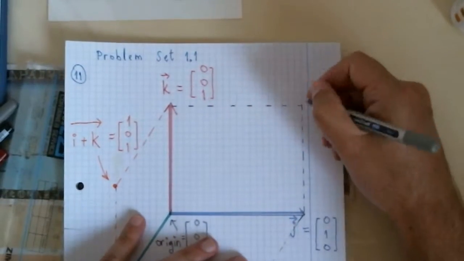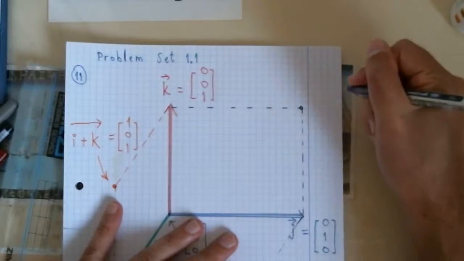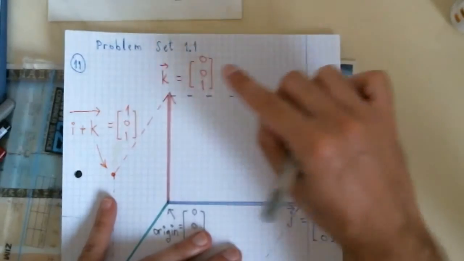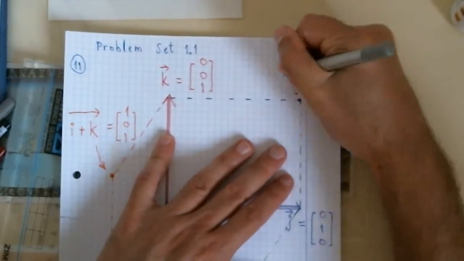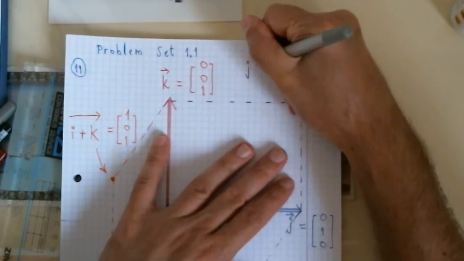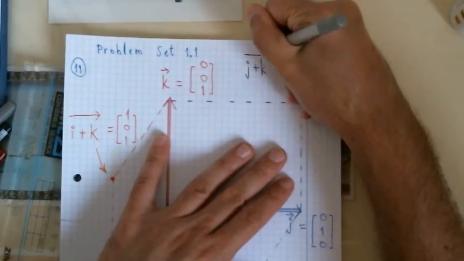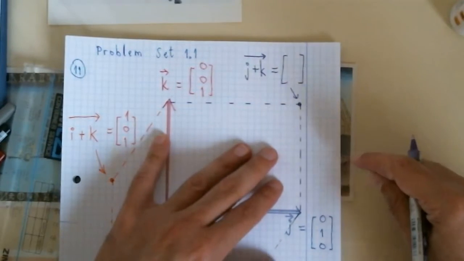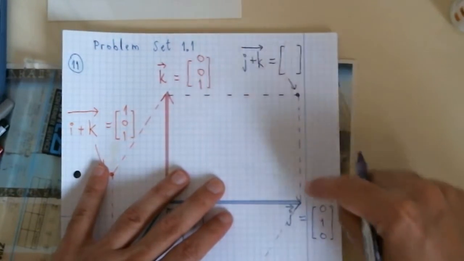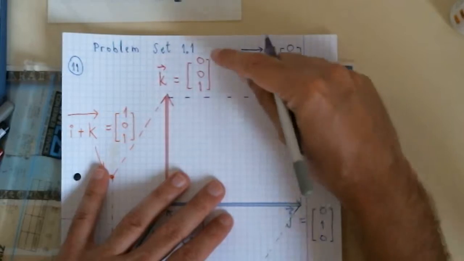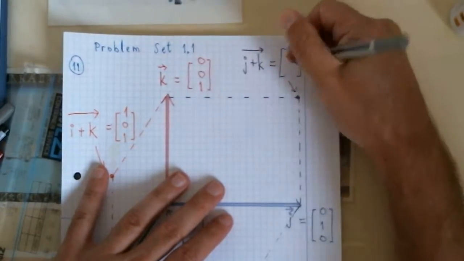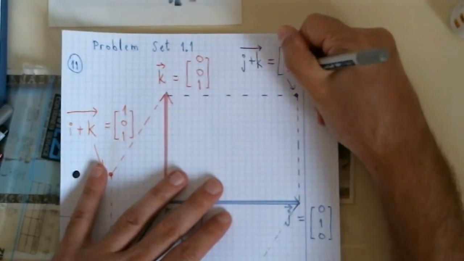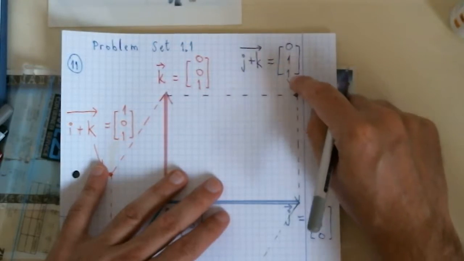Okay, so it's here, and it would be j, the blue one, plus k, the red one. j plus k is a vector that equals, the first component would be 0 plus 0, so it's 0. The second component would be 0 plus 1, which is 1. The third component would be 1 plus 0, which is 1. Okay, so it's 0, 1, 1.